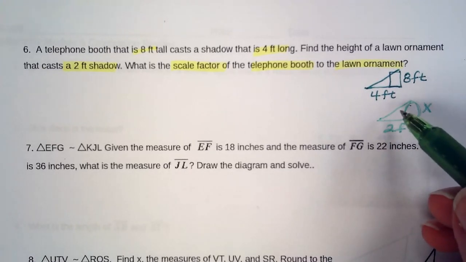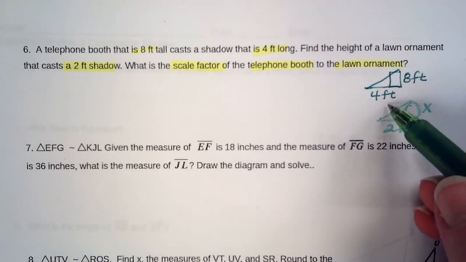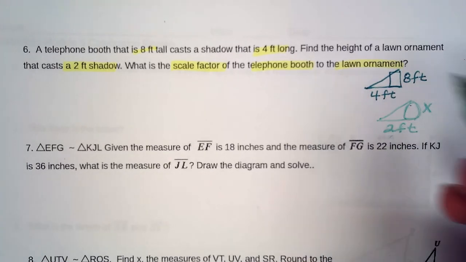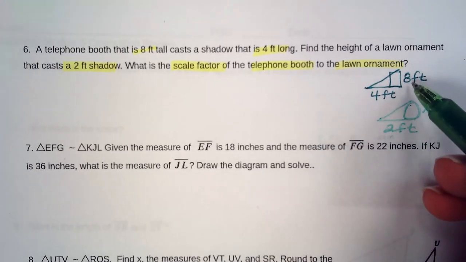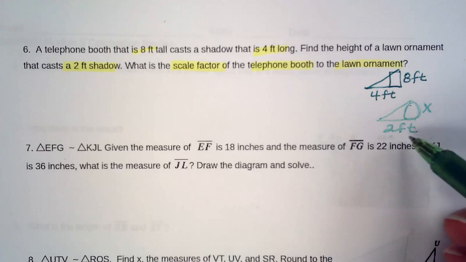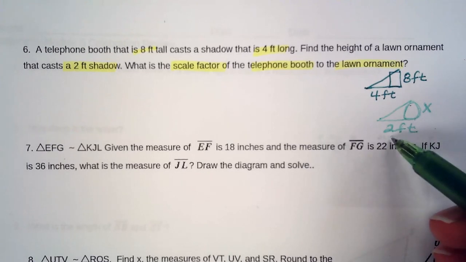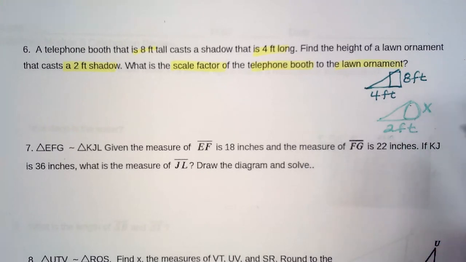What is the relationship between 4 and 8? Well, 4 times 2 is 8, so I know I'll have to use that same relationship down here. The same relationship will hold down here. 4 is 1/2 of 8, so 2 will be 1/2 of this number.